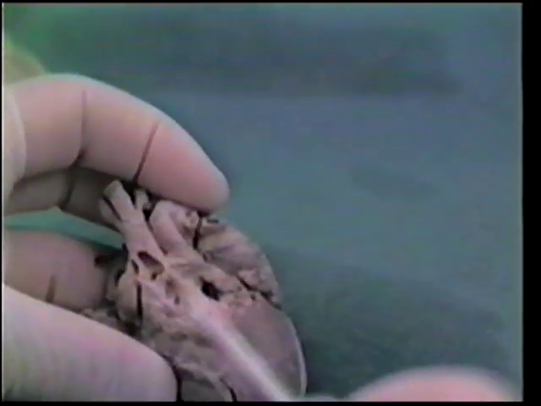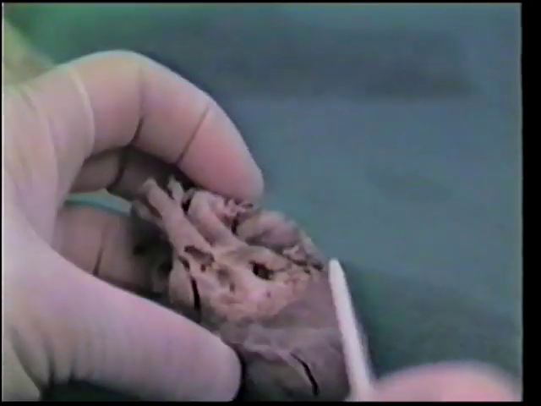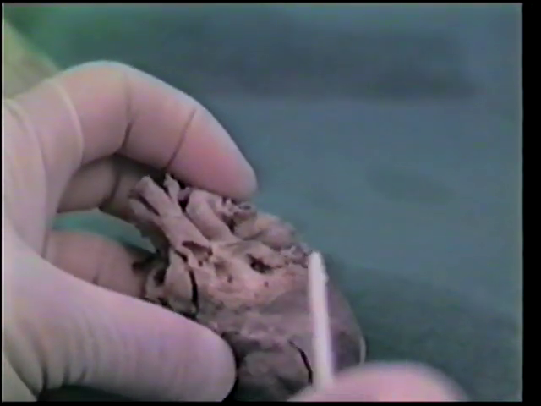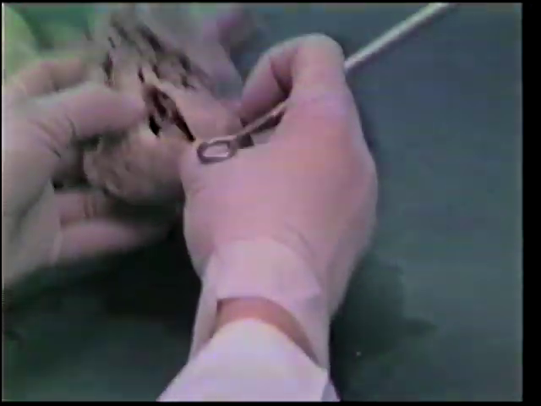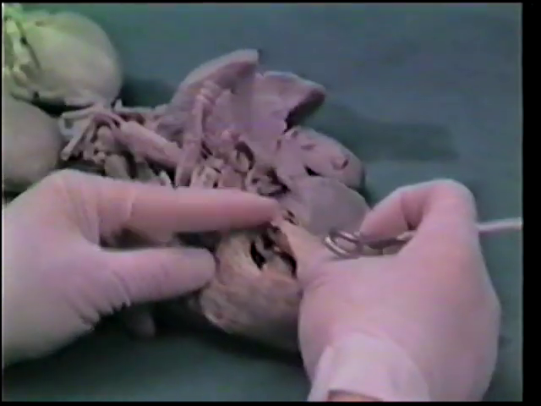So there is no need to deny ventricular status to this rudimentary chamber that is sitting on the anterior aspect of the heart. This ventricular chamber can also be sitting directly anteriorly, as shown on this specimen here.